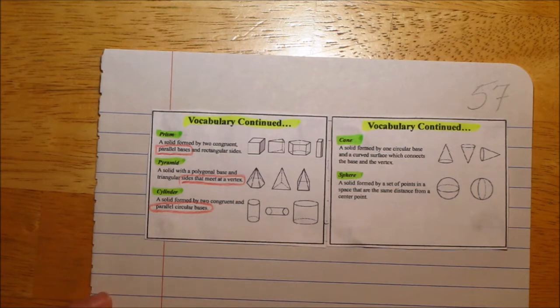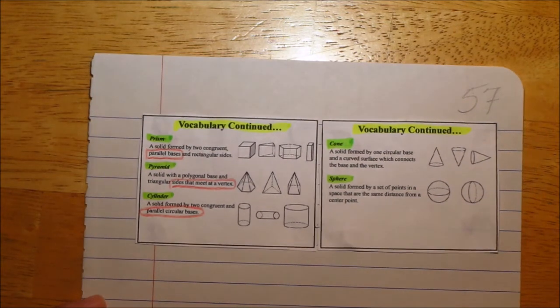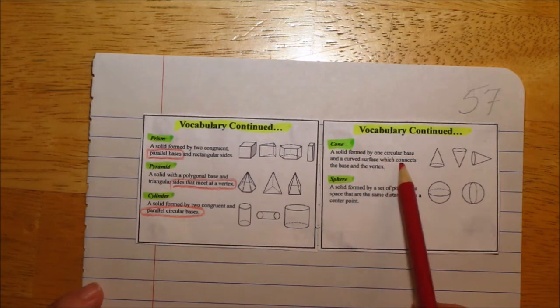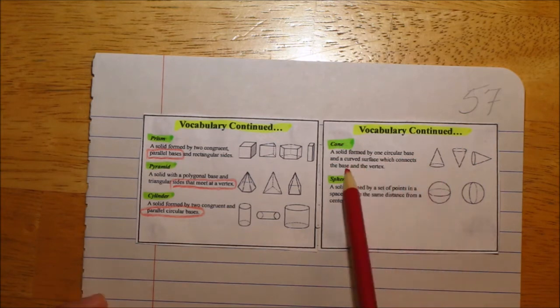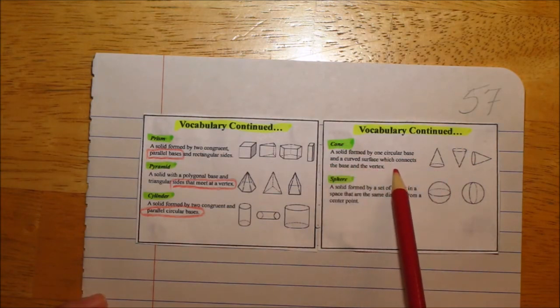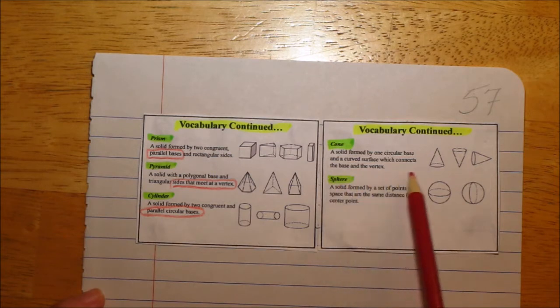Now, there's another shape that also has a circular base, but it does not have two parallel circular bases. There's only one circular base, and that would be a cone. A cone is a solid formed by one circular base at the bottom and a curved surface which connects the base at the vertex.